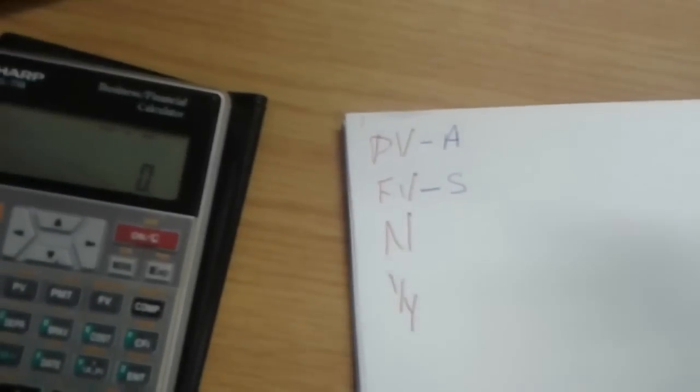So let's quickly check. Remember, PV is the same as your A. So if you know your A, you know your PV, principal amount, amount invested, what. Then your FV is of course your S, that's your accumulated amount, what.